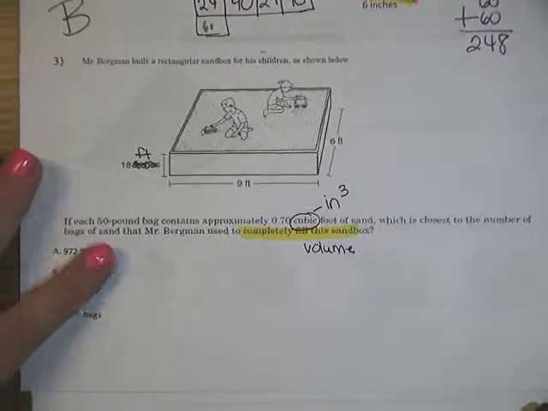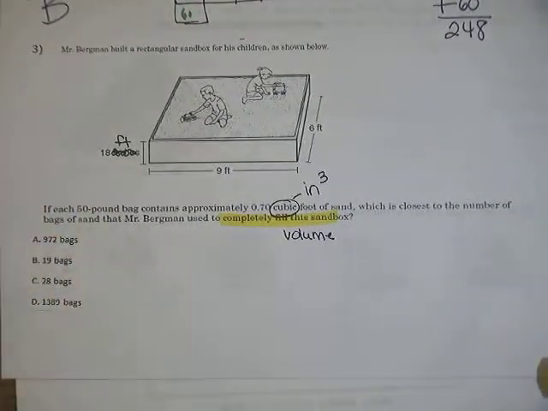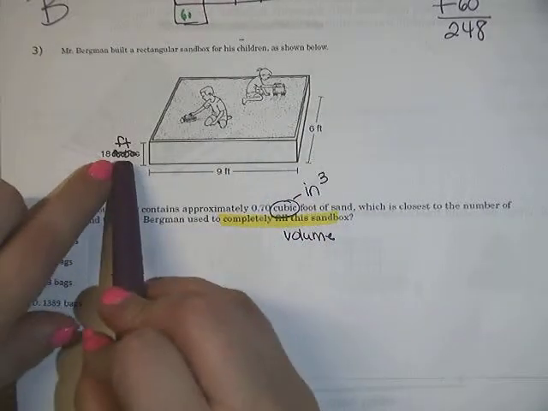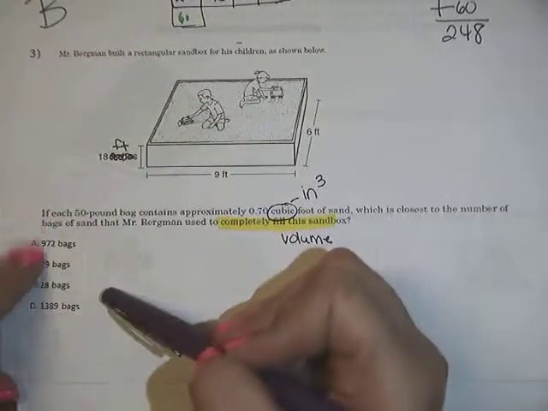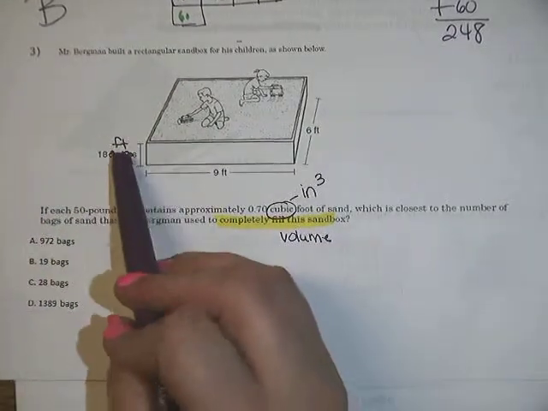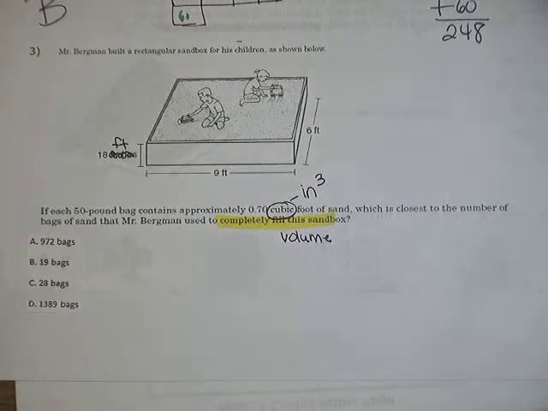Now on this question, there was a little bit of a typo, which is why I gave you new answer choices, but then we fixed it. But anyway, you may have noticed, and some people did, that these were both in feet and this said inches. So because I gave you new answer choices, we're going to go ahead and just change this to feet.